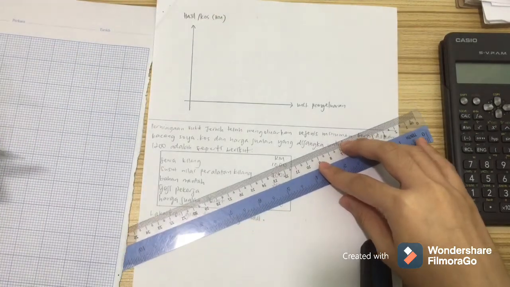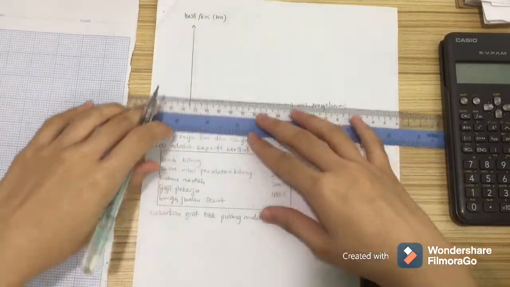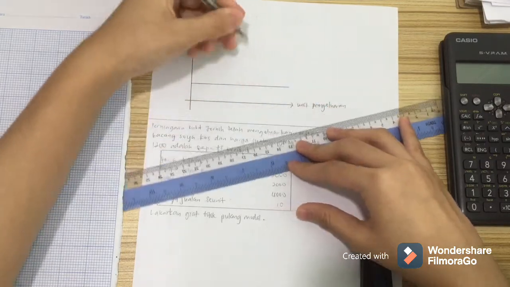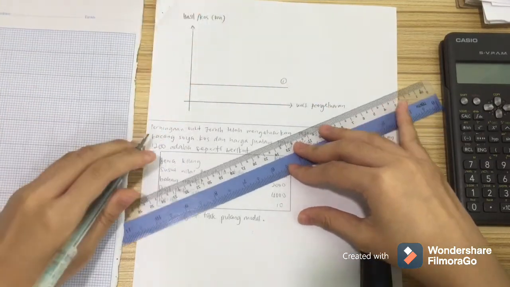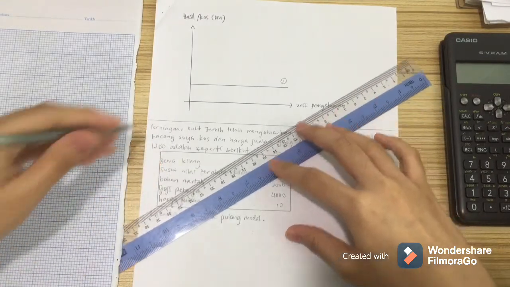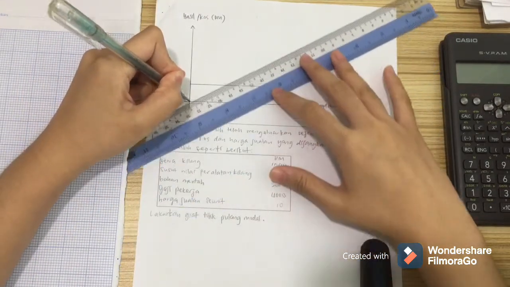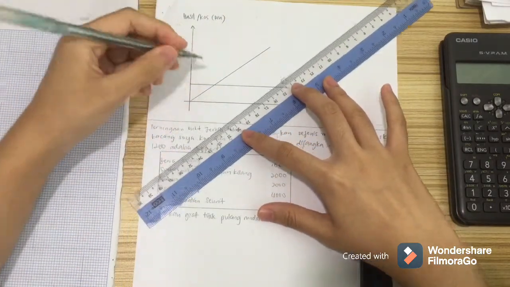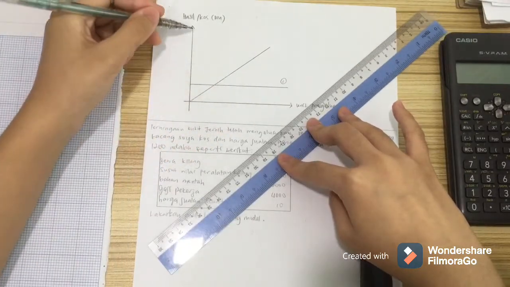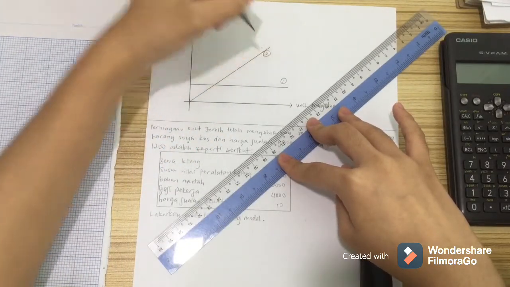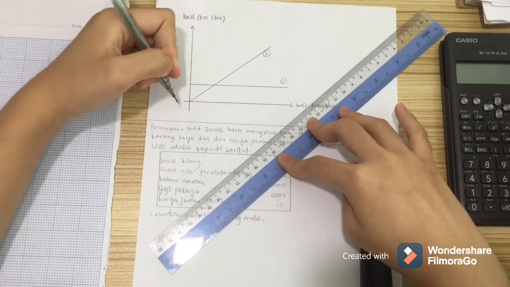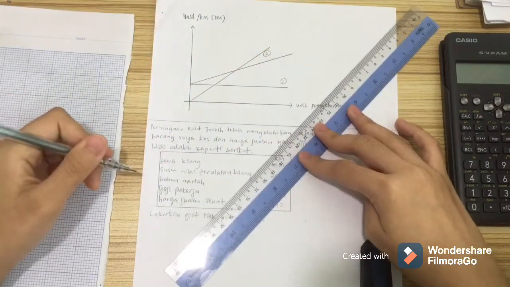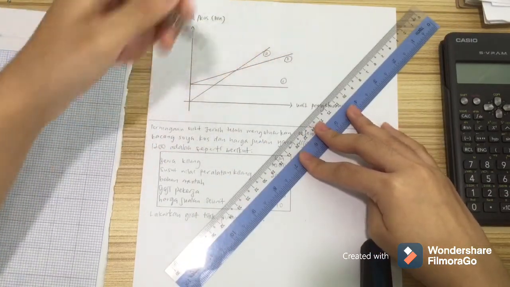Then you would have three lines in your graph. The first line is a line parallel to the x-axis called cost tetap. And then the second line is a line that passes through the zero. Then the third line is a line which intercepts the cost tetap at the y-axis, and it also intercepts the second line. So this is how a TPM graph should look like.